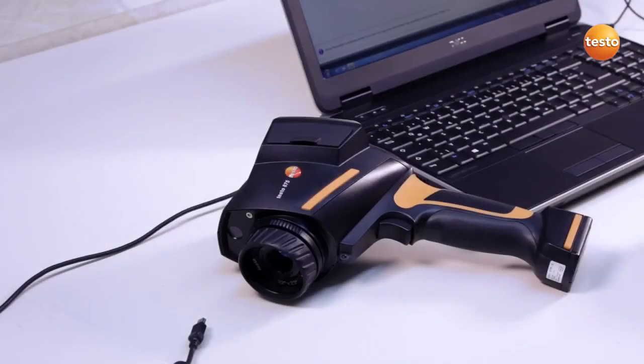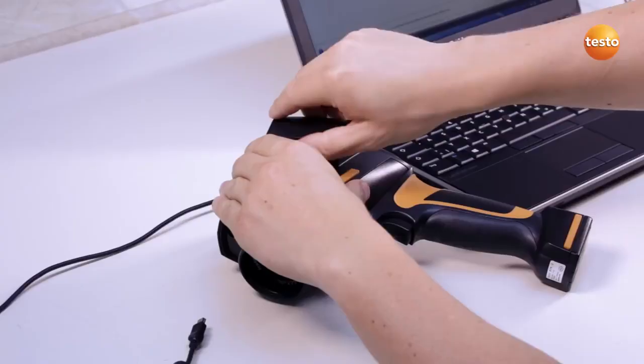Hello. In this video I'm going to show you how, in only a few steps, even entry-level thermographers can analyze thermal images and document them in a report using the Testo IRSoft software. For this purpose I'm going to use a few example images of weak spots in a building, which I've recorded using the thermal imager Testo 875-2i.